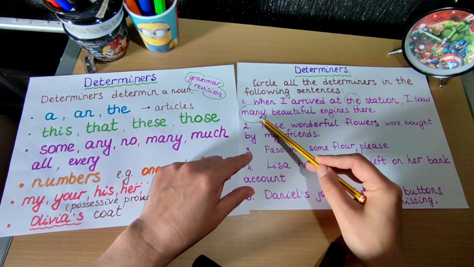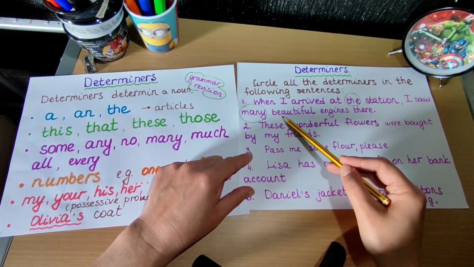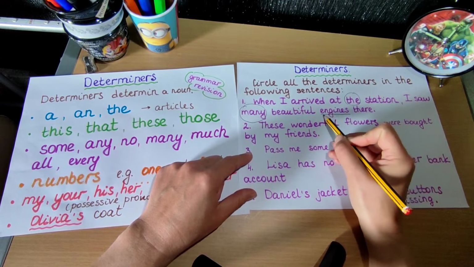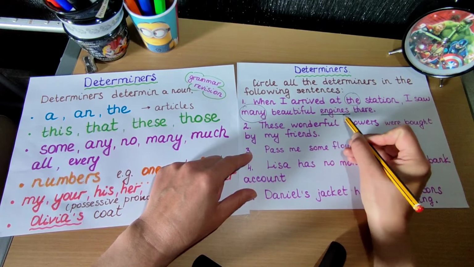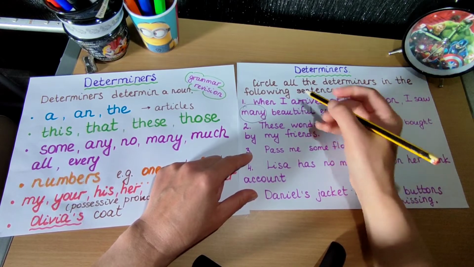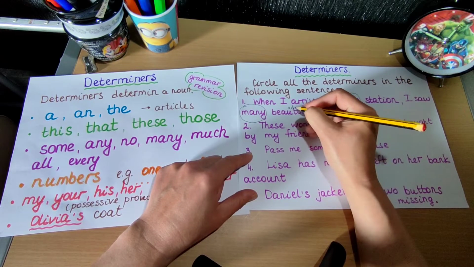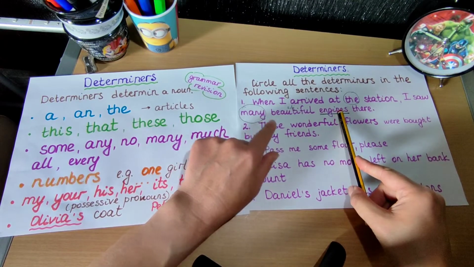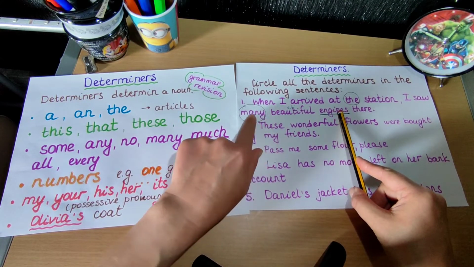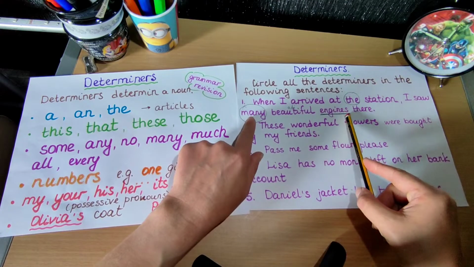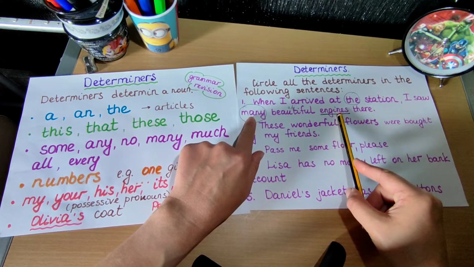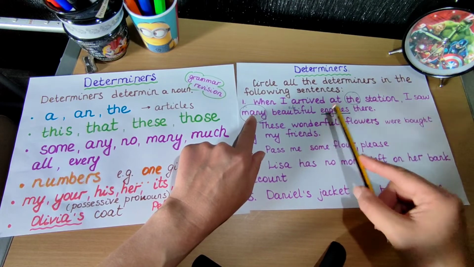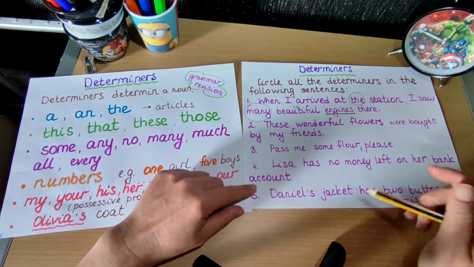But what goes after a determiner? We don't have a noun, because the noun is this, engines. And we have an adjective that's squeezed in between a determiner and a noun. So it's not always that a determiner is right in front of a noun. Sometimes you might have an adjective squeezed in between. Can you see?